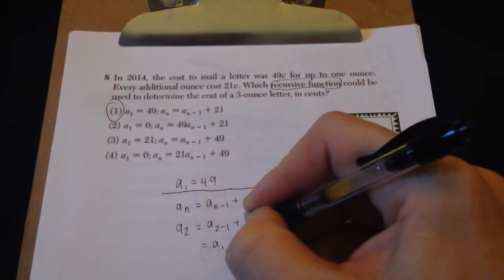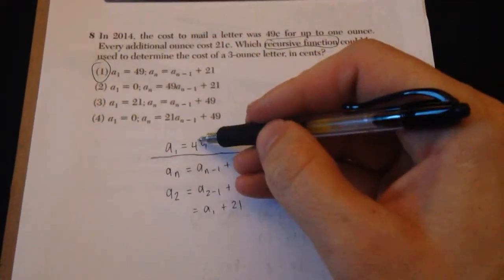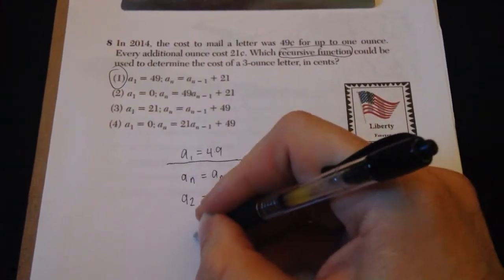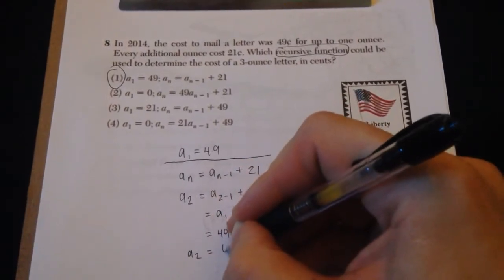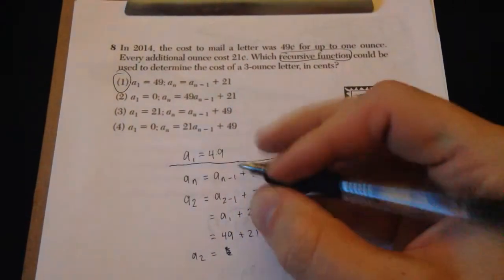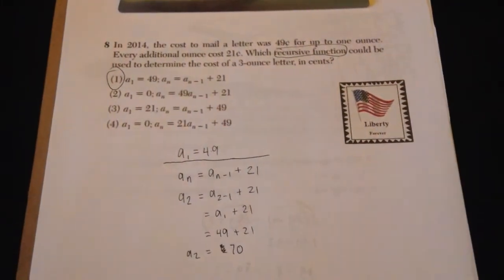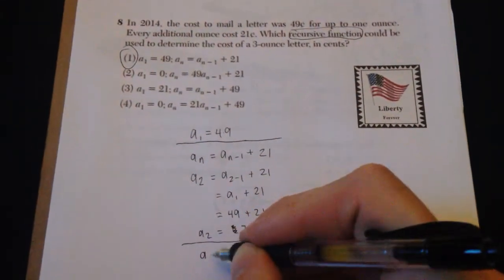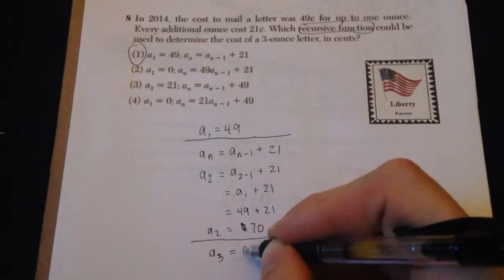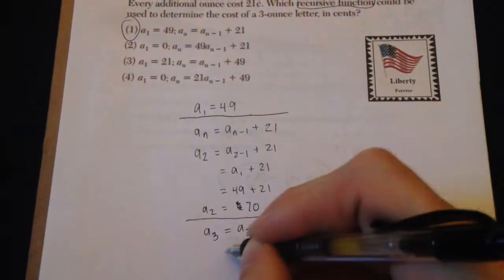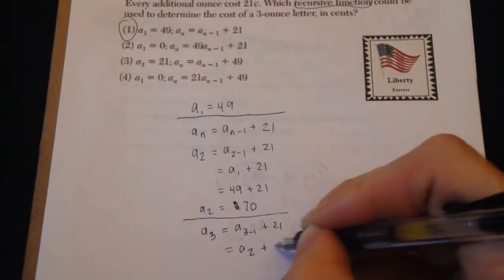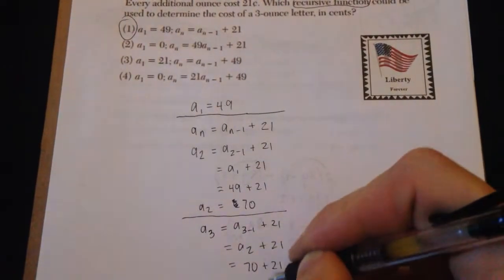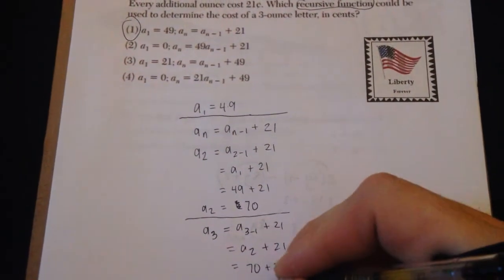2 minus 1. I'm going to substitute 49 in for a1. Therefore, a sub 2 is 70. So to find a sub 3, I'm going to do 3 minus 1 plus 21. 3 minus 1 is 2. So what you're doing is taking the previous amount and adding 21 cents to it, essentially. So this is 91 cents.